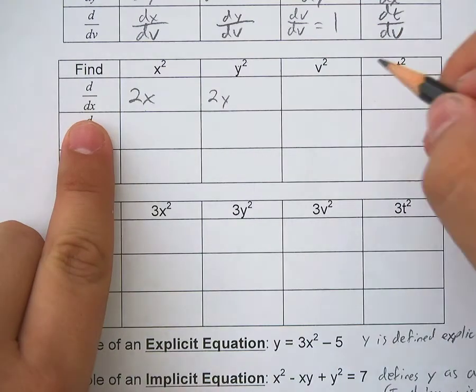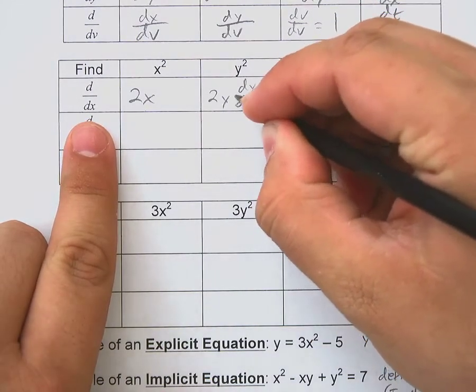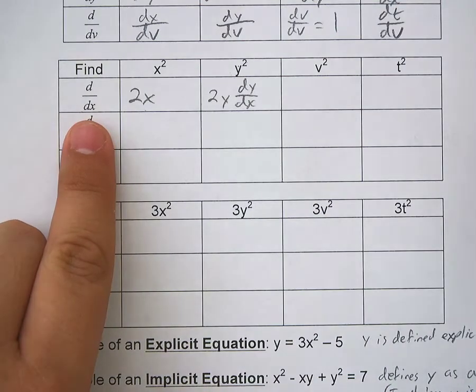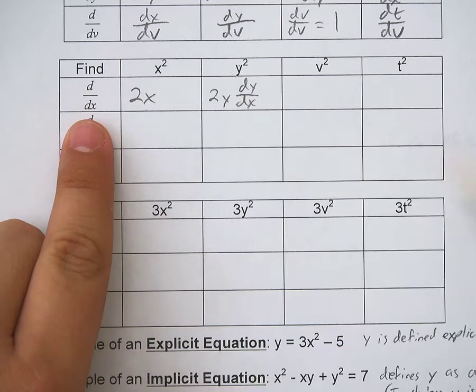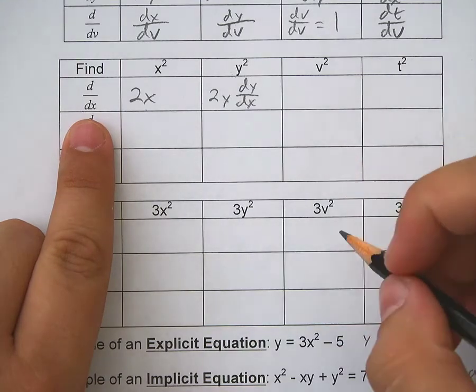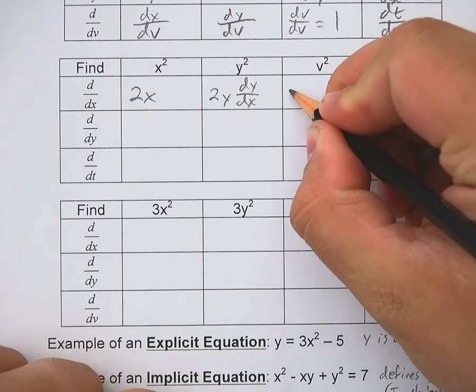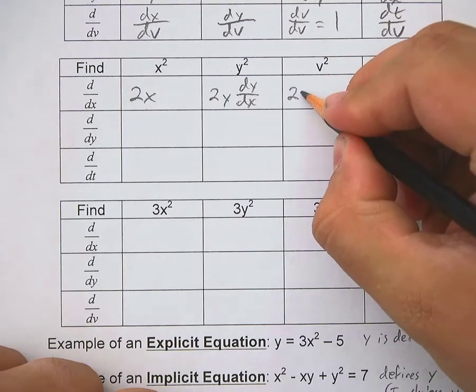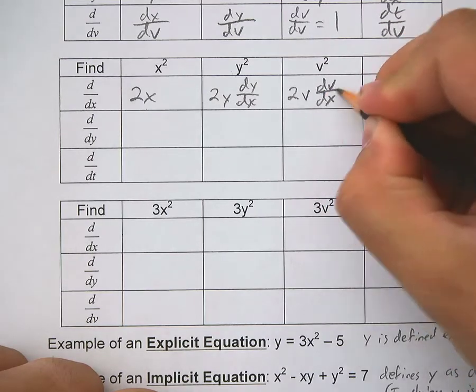So what I'm going to do to compensate here is put a dy/dx on the back end of it. So this is the derivative of y with respect to x. And then we have the derivative of v squared, which is going to be 2v dv/dx.